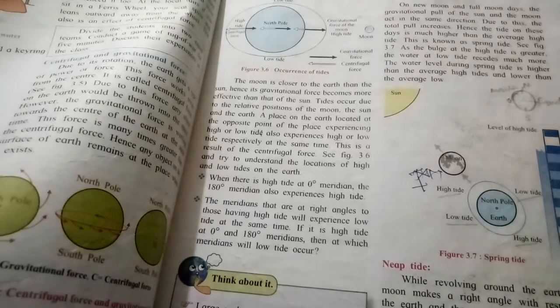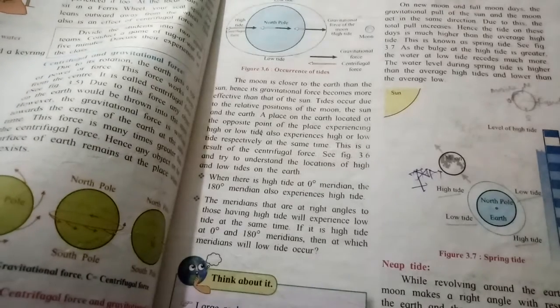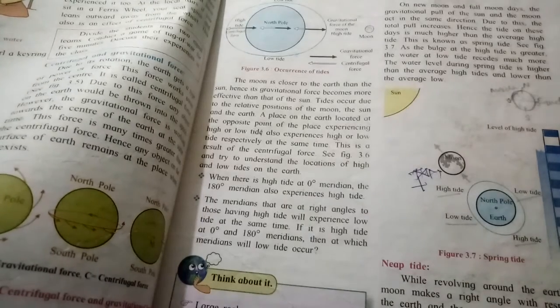When there is high tide at the 0 degree meridian, the 180 degree meridian also experiences high tide. So the meridian line at 180 degree, that line, a longitude line going over there, also experiences a high tide.